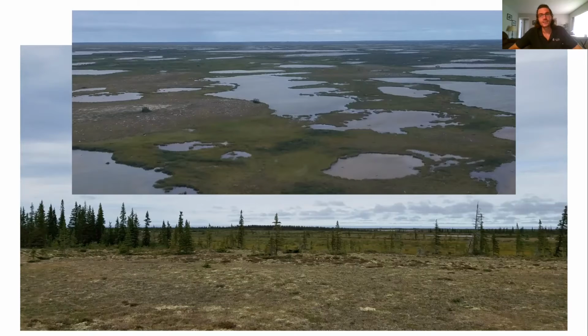And then the third thing that's going to increase water loss in this environment, potentially shifting it from one state of matter to another, is these trees. So what you're looking at here is things like spruce.